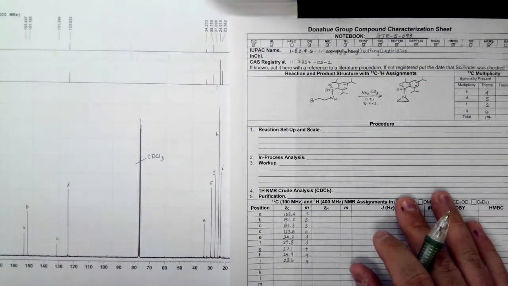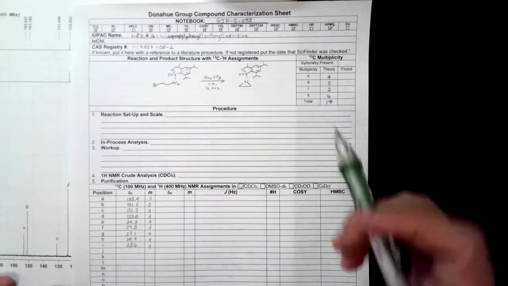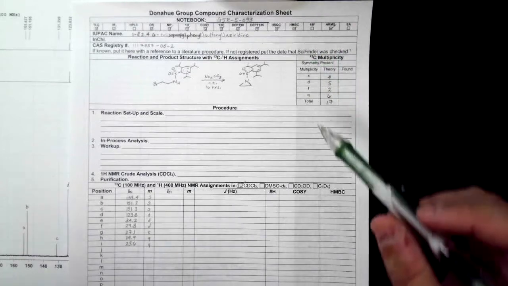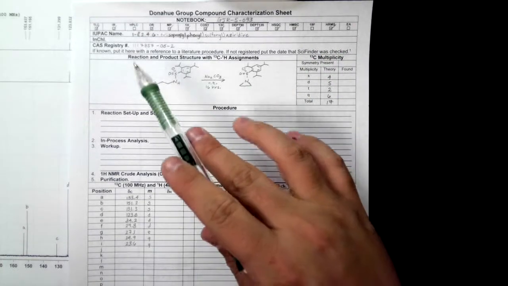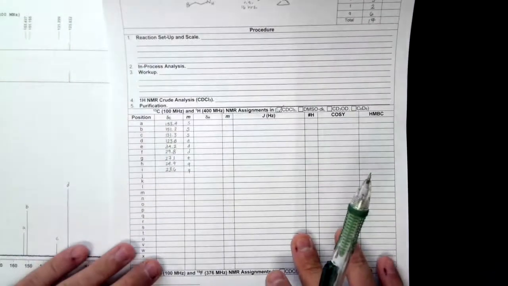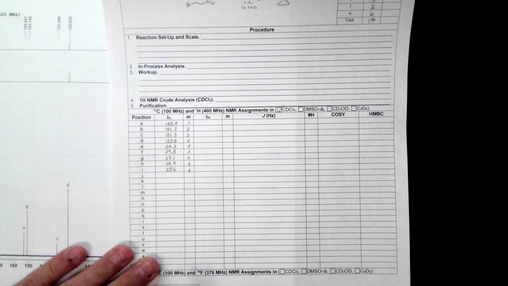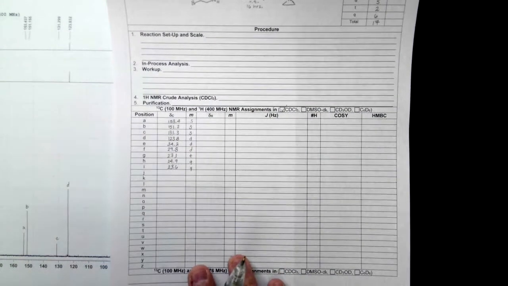So, as you see, we've been able to start filling out some of these boxes. We've talked about our notebook number and naming our compound, being able to check all of our necessary boxes off. We have written out the reaction. We have talked about the C13 multiplicity, and we have talked about labeling the carbons and listing their multiplicities as well. Tune in for the next video for HSQC and correlating your protons to their carbons.